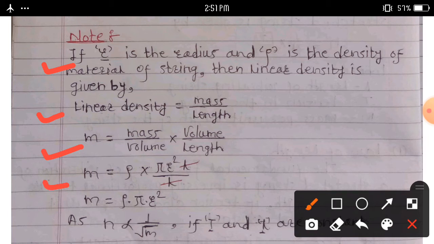Mass upon volume means density. Then m is equal to rho into volume, which becomes pi r square, and length is small l. So small m is equal to rho into pi r square l upon l. L gets cancelled, remaining m is equal to rho pi r square.